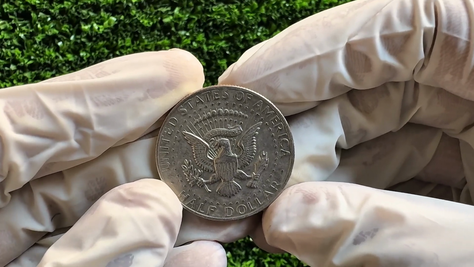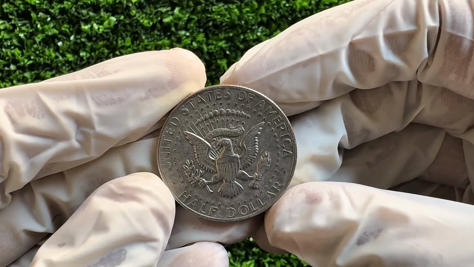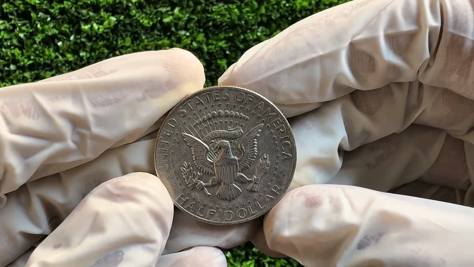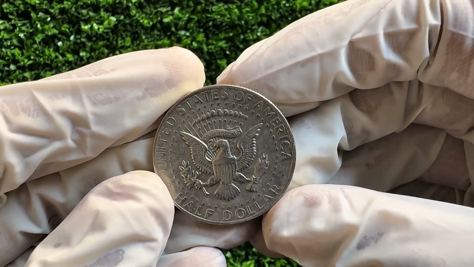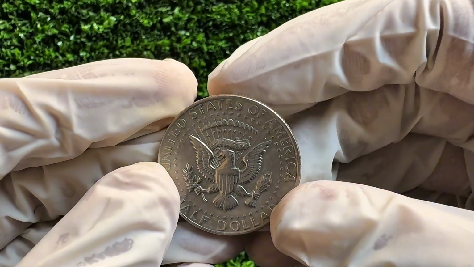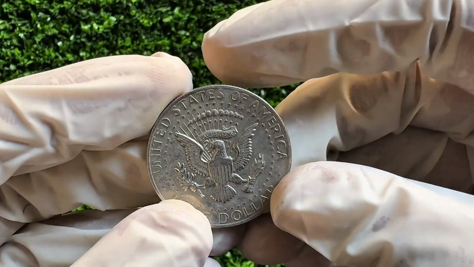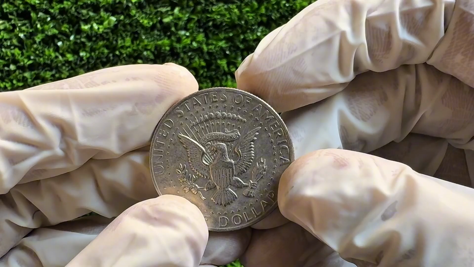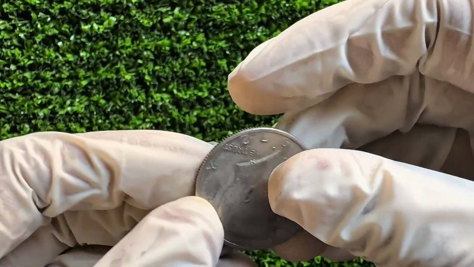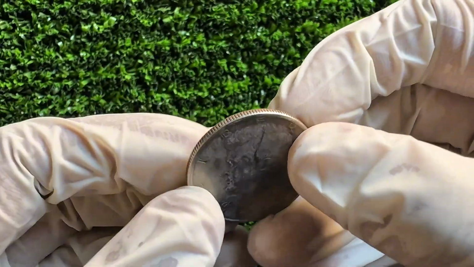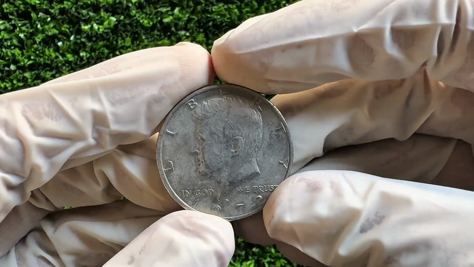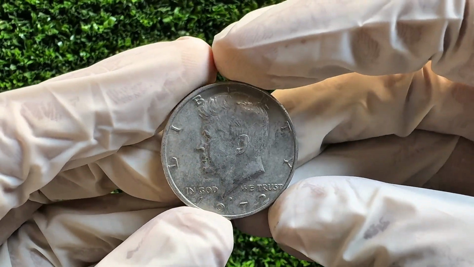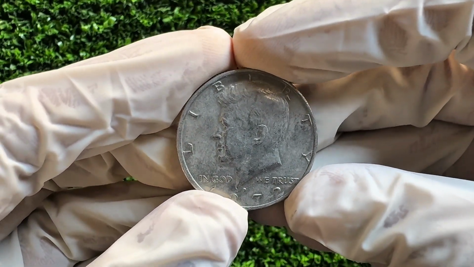While the no FG variety is the most renowned, other factors can influence the value of a 1972 Kennedy half dollar. Coins with exceptional luster, minimal contact marks, and sharp details are graded higher and, consequently, are more valuable. The grading scale ranges from 1 to 70, with mint state, MS, coins graded 60 and above. A standard 1972 Kennedy half dollar in MS66 grade, for example, has fetched nearly $2,900 at auction.